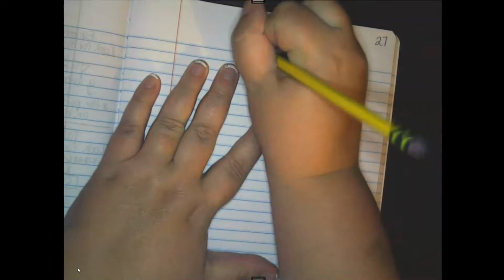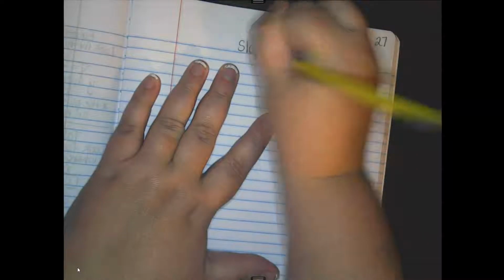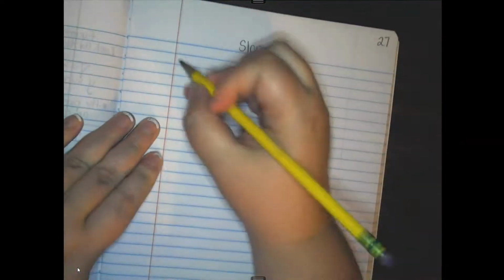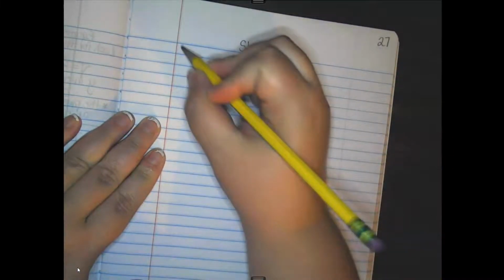So today we're going to go to page 27, and we're going to look at doing slope this time. So we're on page 27, and I'm going to title this page Slope. Okay? So we're going to look at equation and graphs today. We'll look at tables tomorrow.